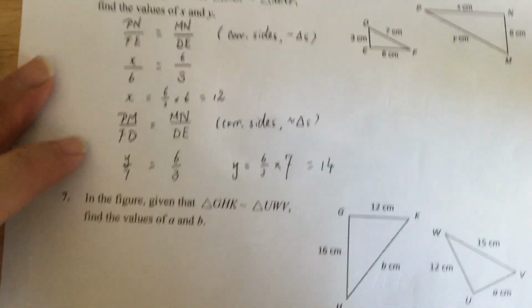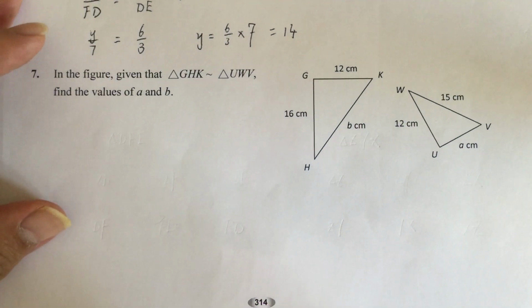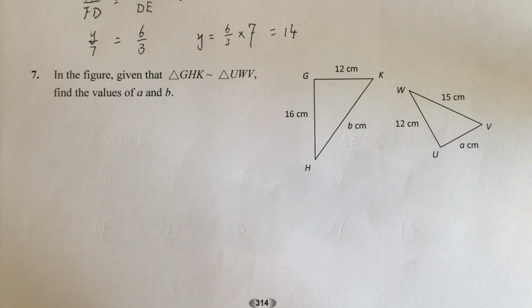Okay, now this time I will give you question 7 to do, and I will give you 30 seconds to find out the answer. It's not easy, so please try hard.